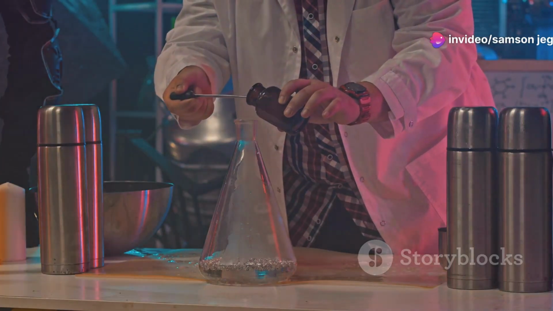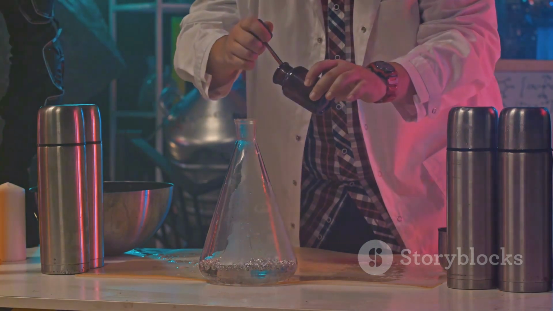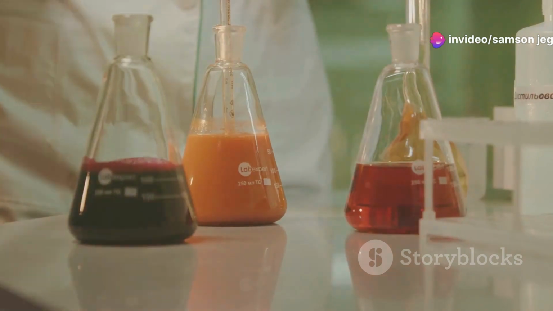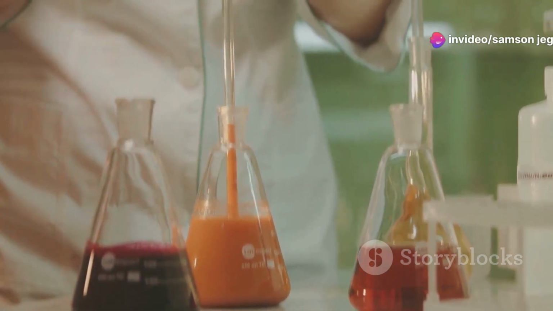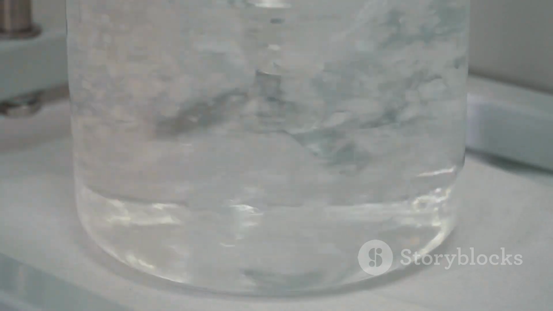Okay, so what happens when you mix an acid and a base? They undergo a chemical reaction known as neutralization. During neutralization, an acid and a base react to form a salt and water. This reaction is fundamental in chemistry. For example, when hydrochloric acid reacts with sodium hydroxide, they form table salt, sodium chloride, and water.